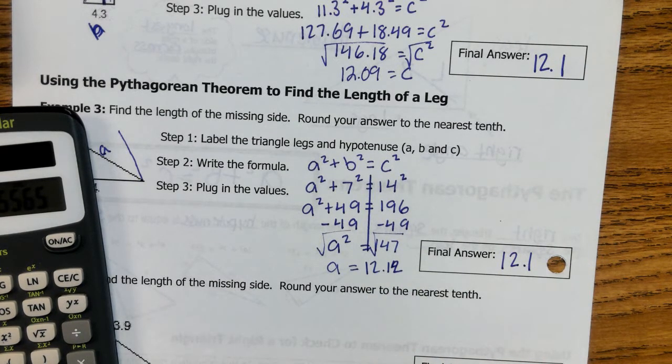That's why rounding's not good. That's why we always do things with fractions. Not yet.